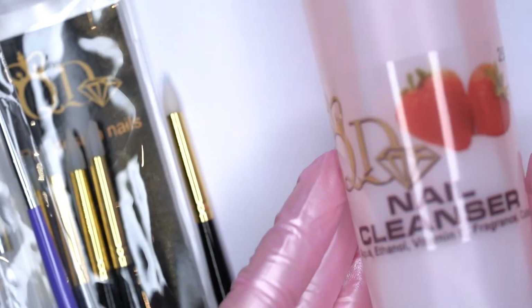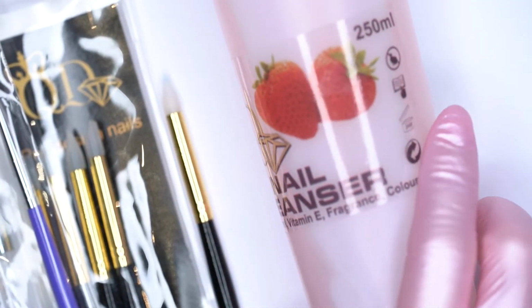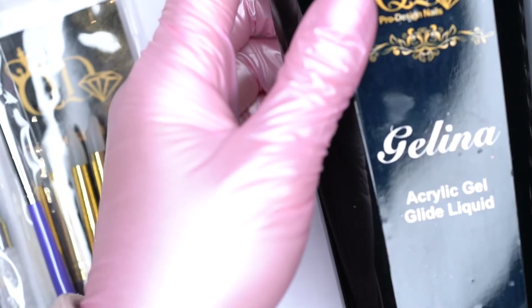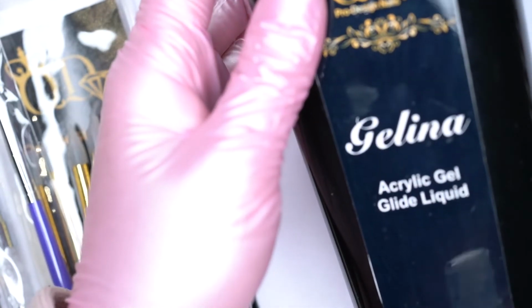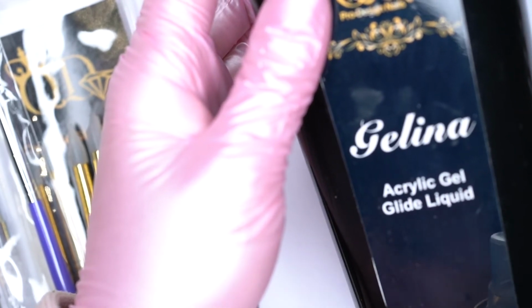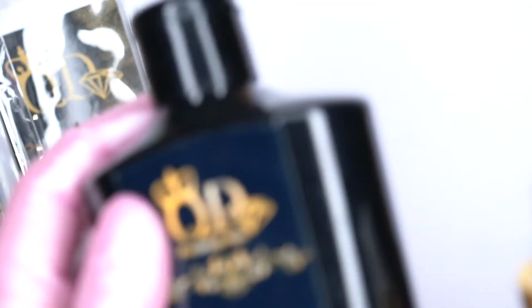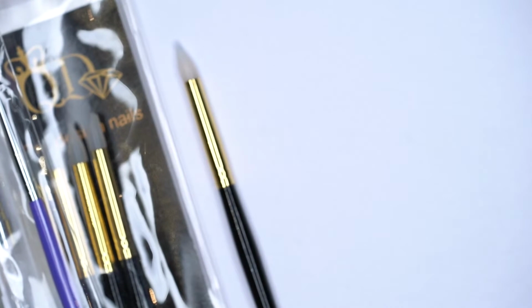Then I have a nail cleanser that you can use for your 3D designs, or you have acrylic gel liquid. In my videos I will use acrylic gel liquid. I like it more, but even if you don't have these two options, you can always get just hand sanitizer. It works actually very well.